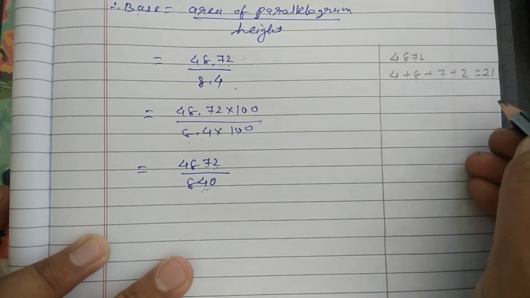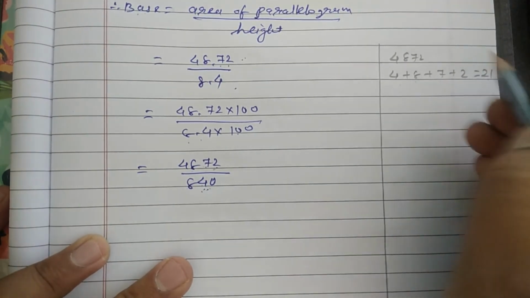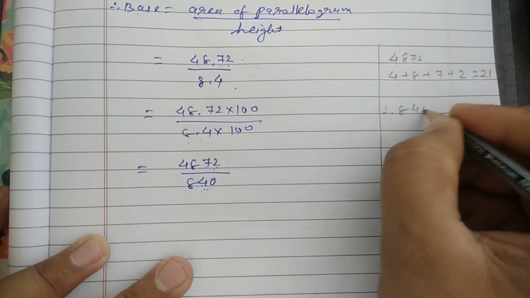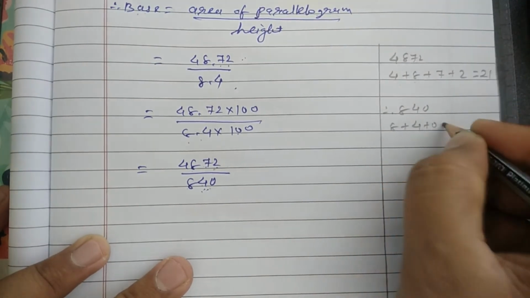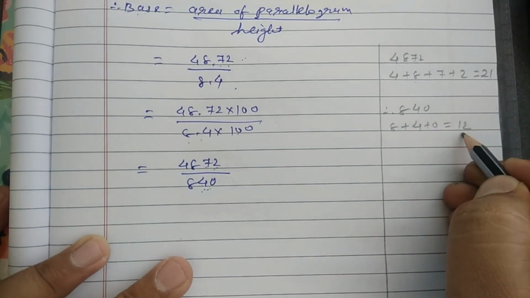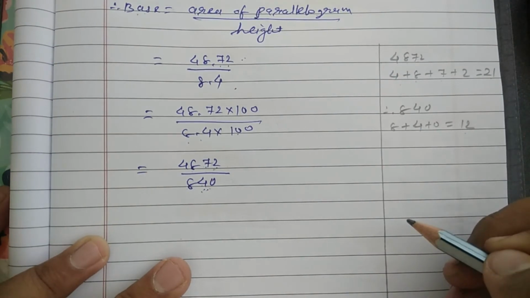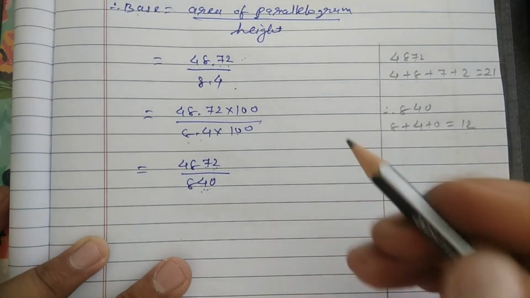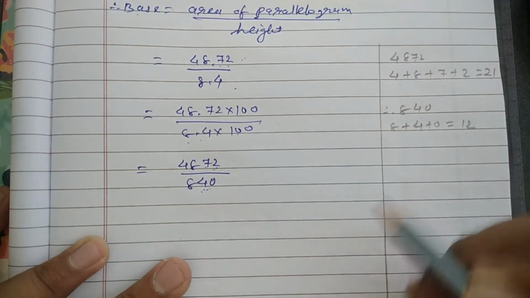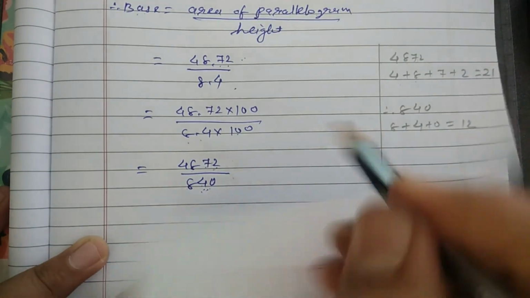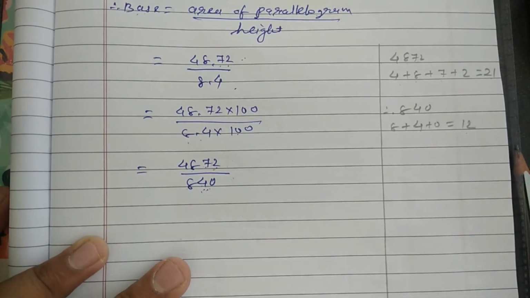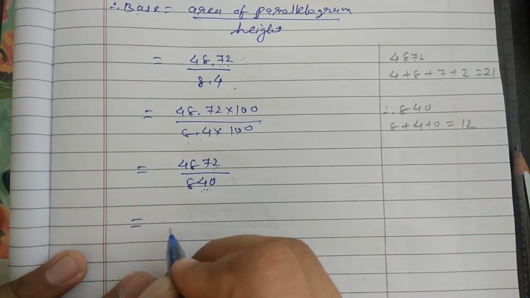Of course we know that 21 is divisible by 3, and therefore 4872 is divisible by 3. For the other number, 840, in the same way 8 plus 4 plus 0 is 12, and 12 is also divisible by 3, so these two numbers are divisible by 3. Now what about 6? As we know, if a number is divisible by 2 and divisible by 3, then it is divisible by 6. So we will divide these two numbers by 6, and our simplification will be easy.